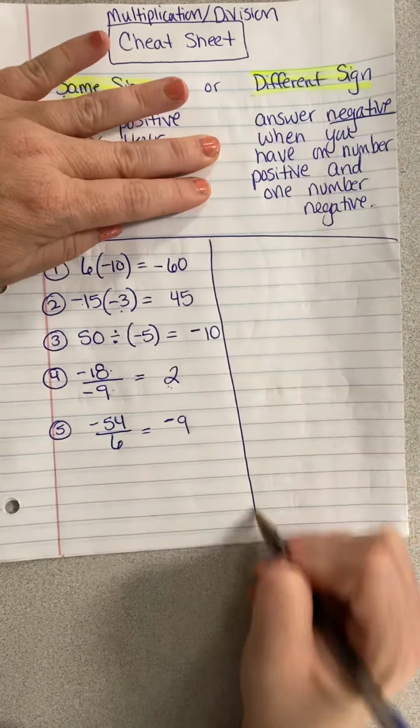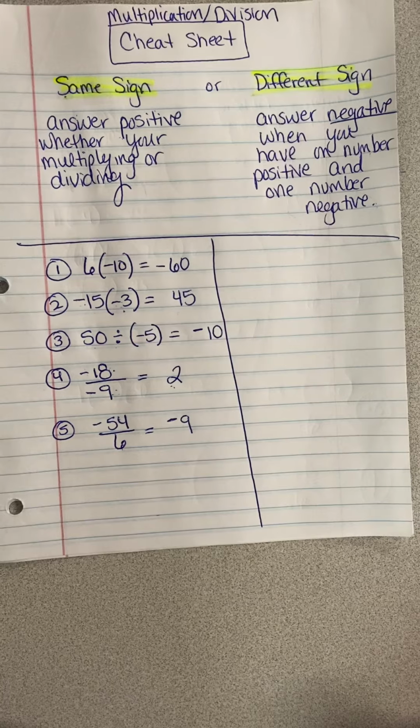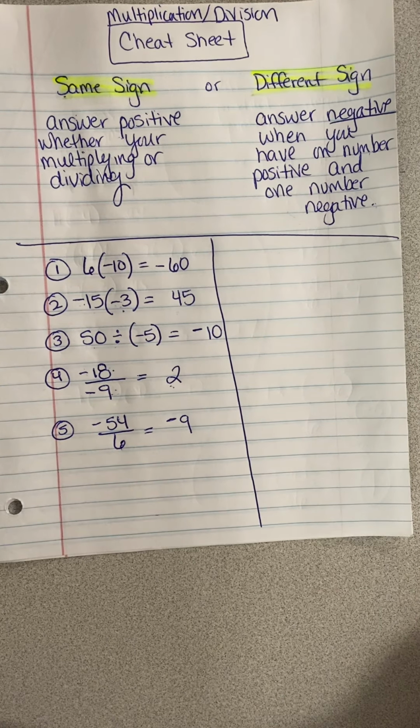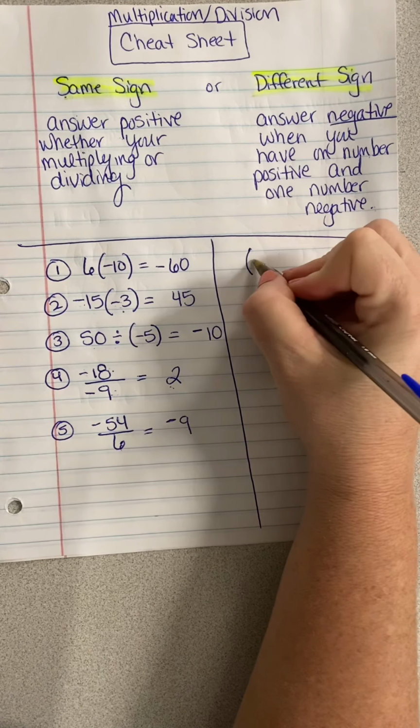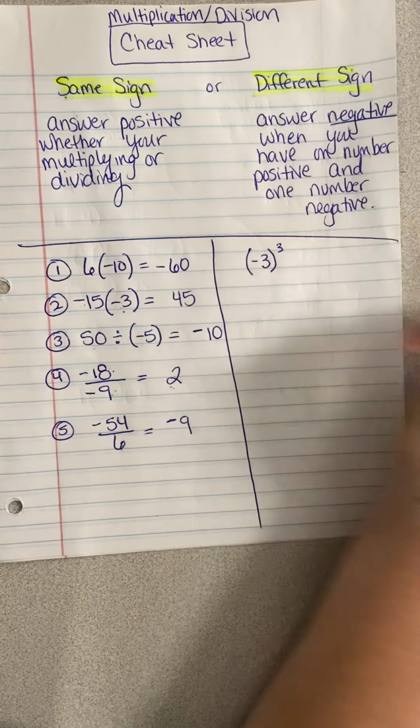Okay. The only other thing that can happen is that they'll get just a little bit trickier. You know, there's always some towards the end that are a little bit harder. I'm going to show you some examples of those. Okay, here's one. You might see something that looks like this. So you might have like -3 to the third power.